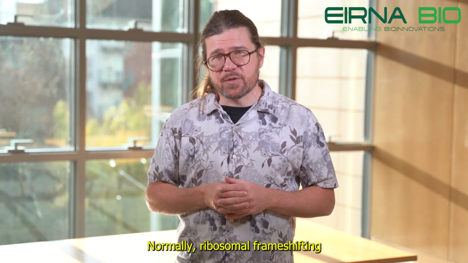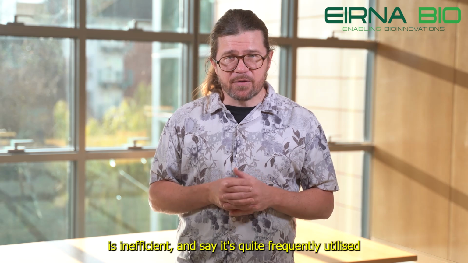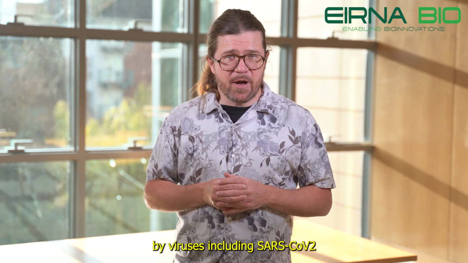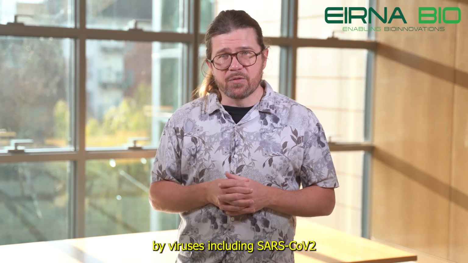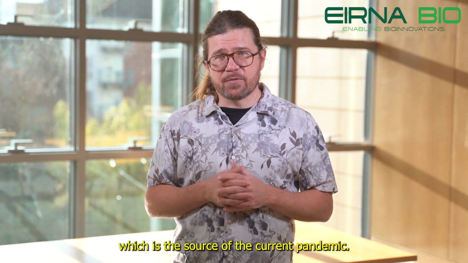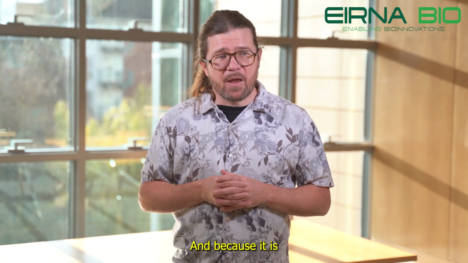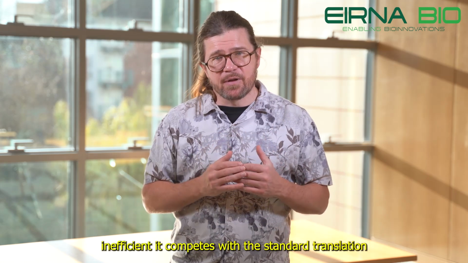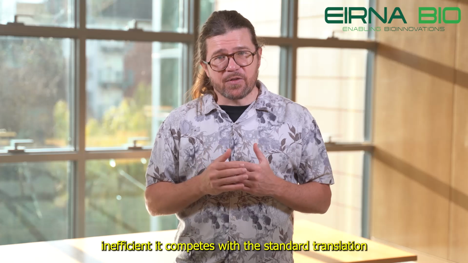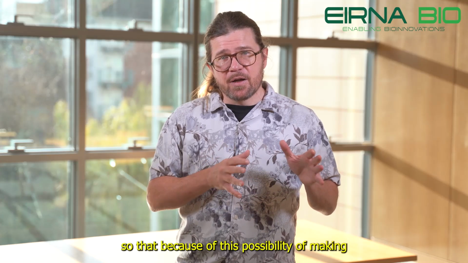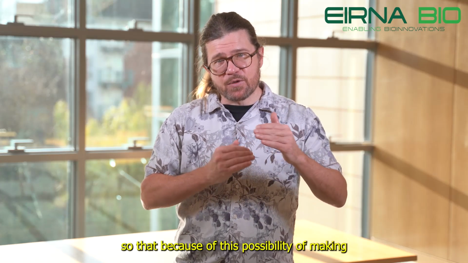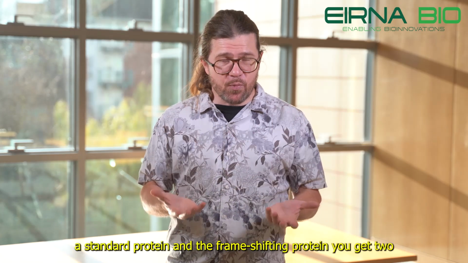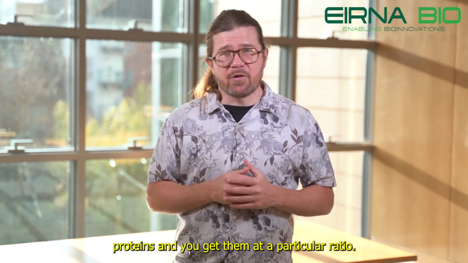Normally, ribosomal frameshifting is inefficient. And it's quite frequently utilized by viruses, including SARS-CoV-2, which is the source of the current pandemic. Because it is inefficient, it competes with the standard translation, so because of this possibility of making a standard protein and a frame-shifted protein, you get two proteins, and you get them at a particular ratio.